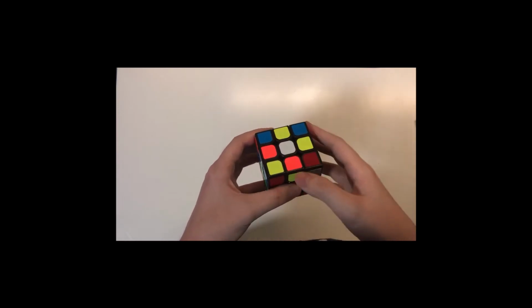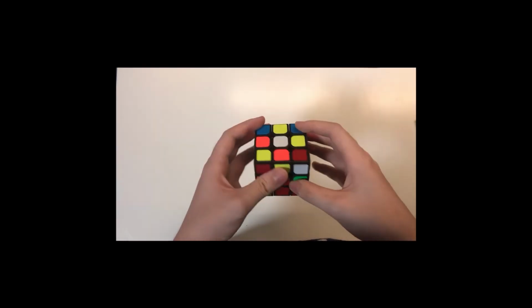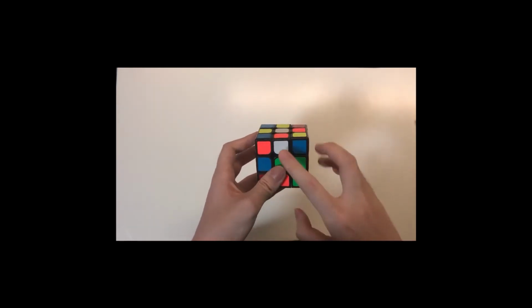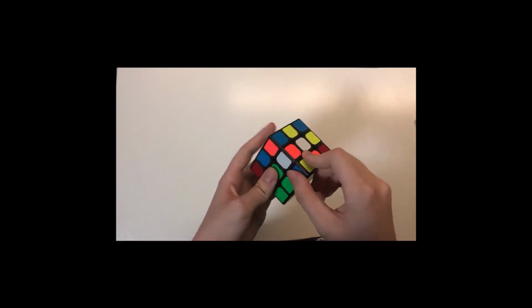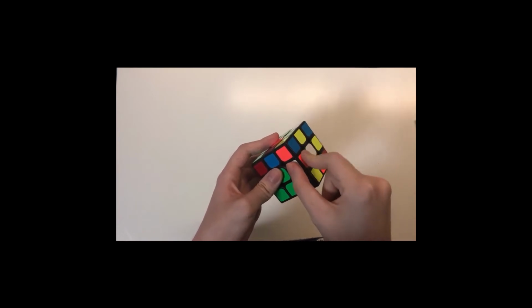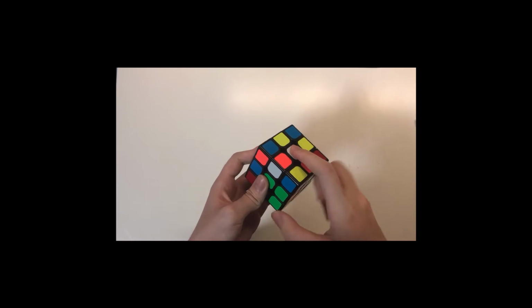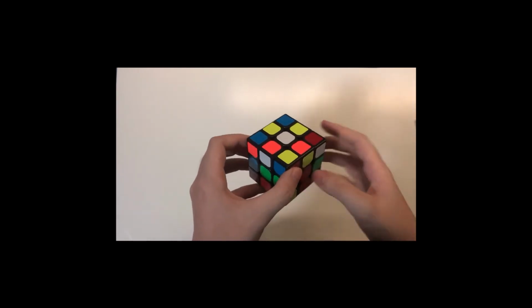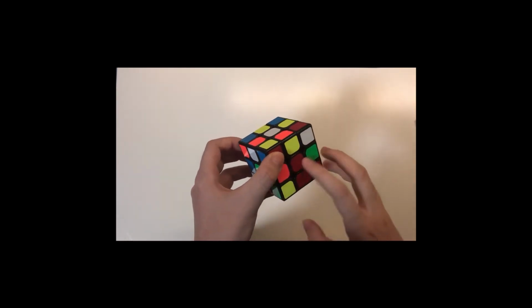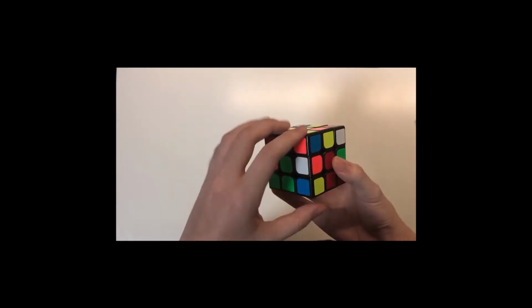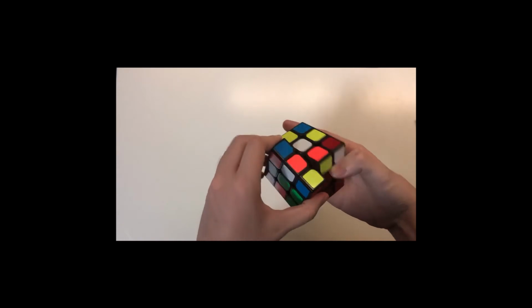Now we're going to look around the whole cube and find any white sides. We found one right here. However, this piece should be flipped in order to match the white center. To do so, we're going to make this piece go back to the second layer. So we're going to pull it all the way down. You can do this on this side also.